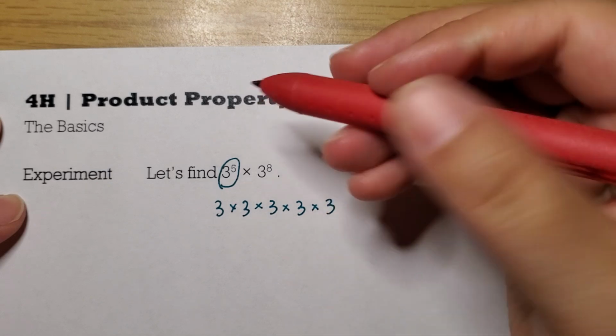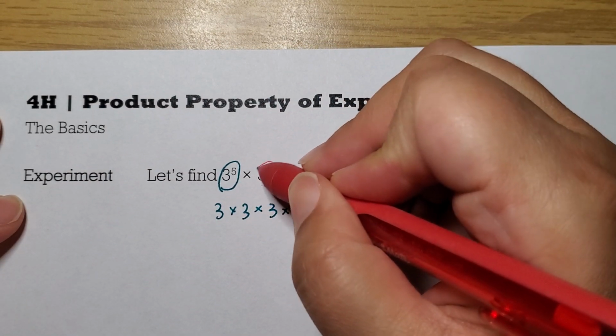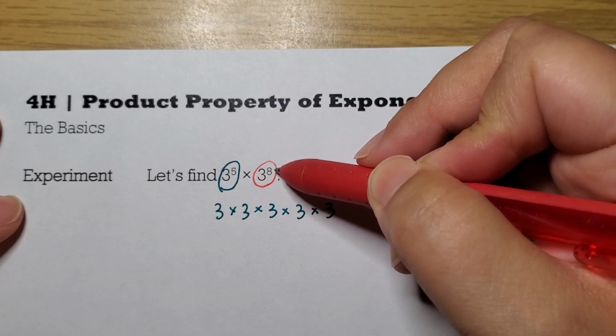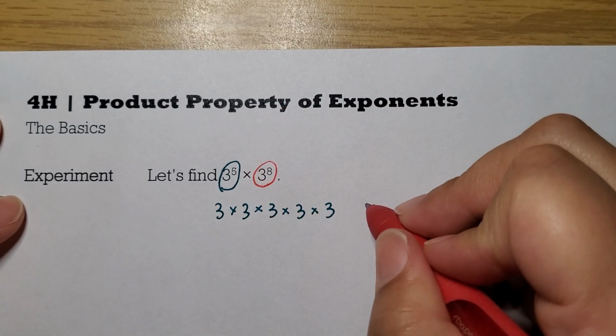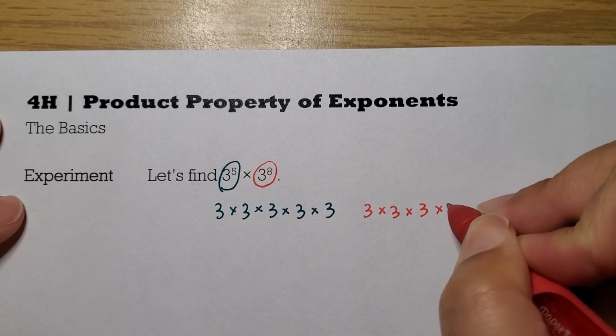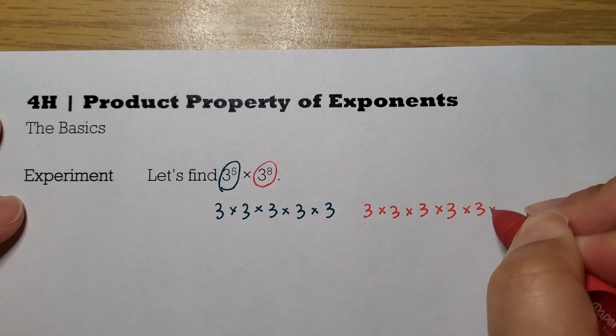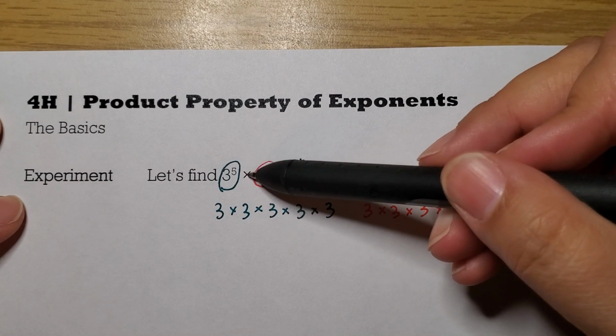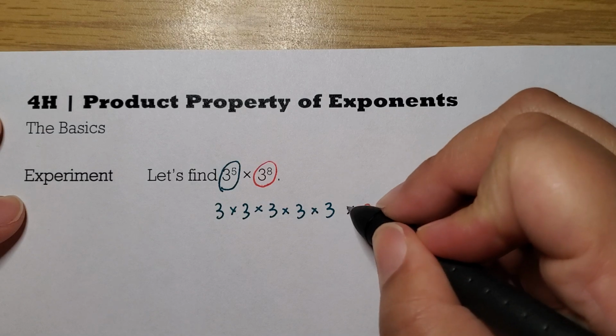Now, if I wanted to find 3 to the 8th, now I have an exponent of 8. So I'm going to need 8 copies of 3 being multiplied together. Running out of room here. Okay, and then I'm multiplying these two expressions together.